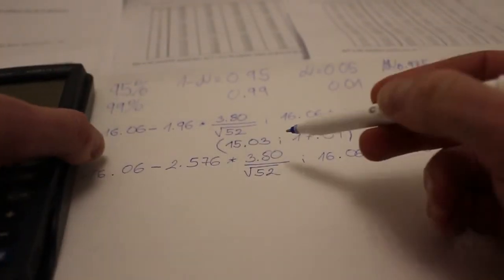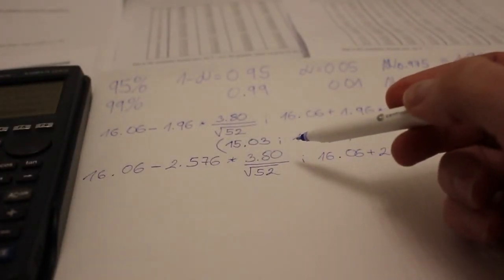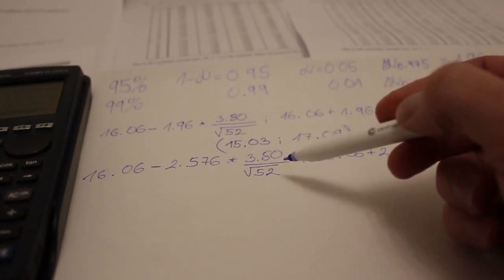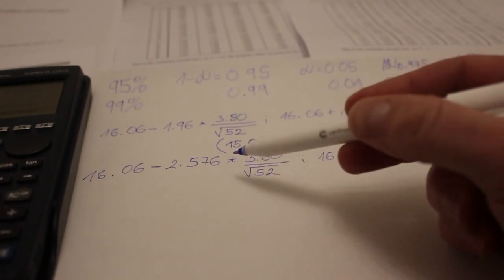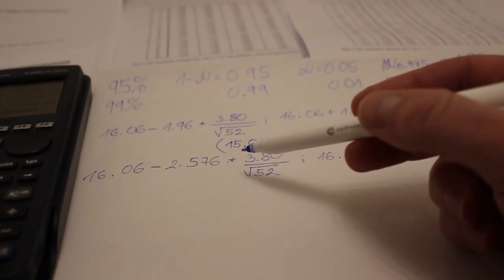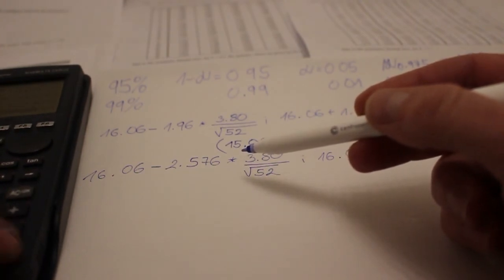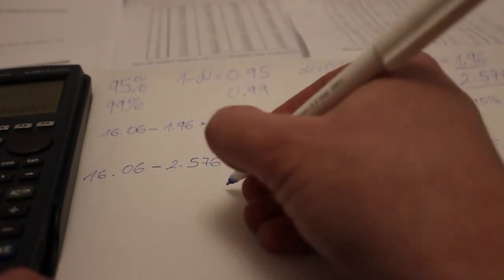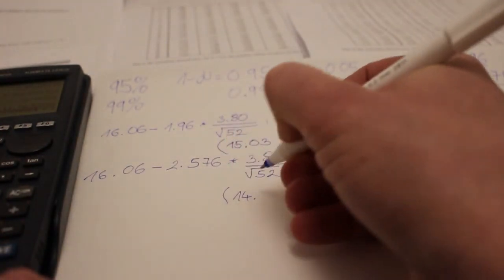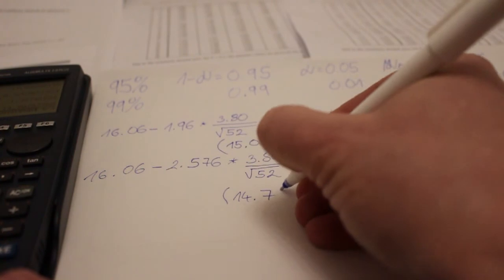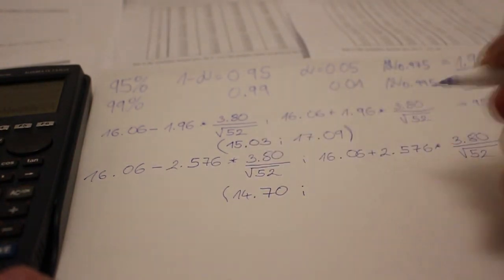So you can try to solve this. 3.8 divided by square root from 52 times 2.576, 16.06 minus this result, 14.70. So this is the left side.